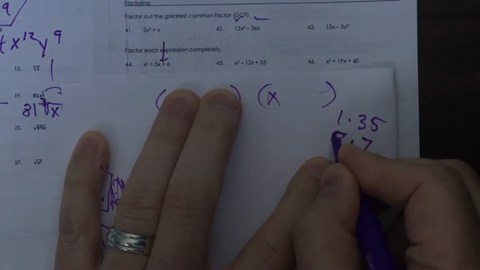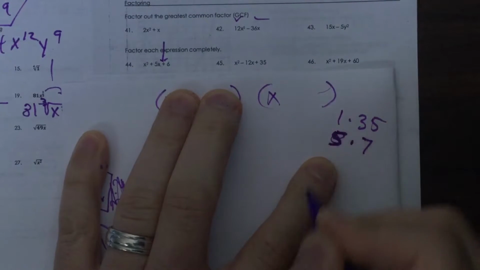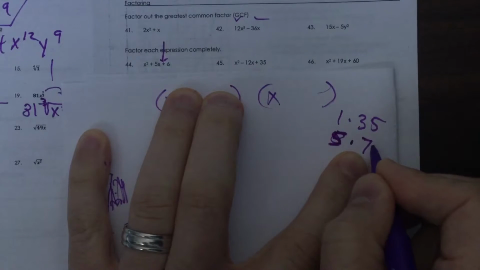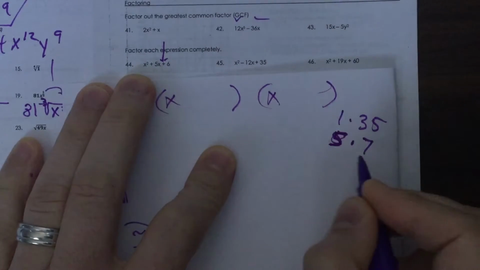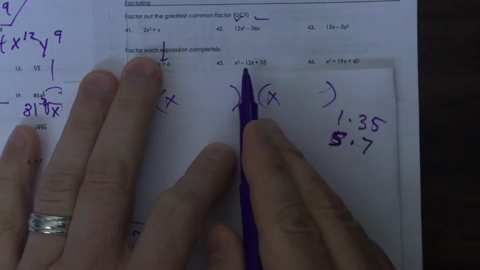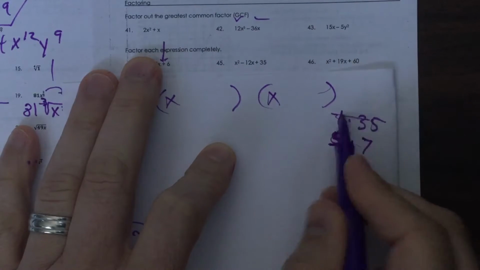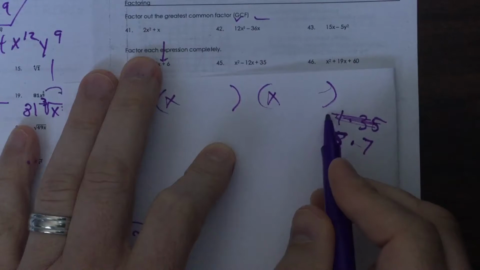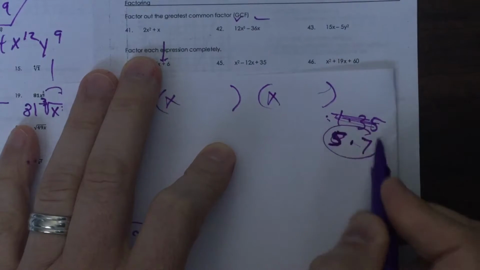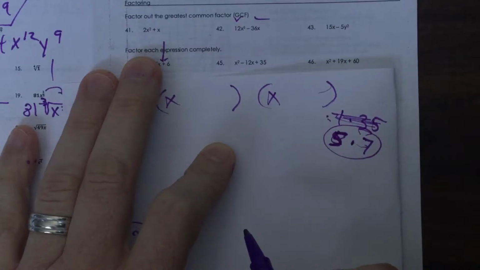Right? What else? I think that's about it. 6 won't go, and 7 we already have. So out of these choices, which ones can combine to give us 12? Definitely not that one. That can only add to give me 36 or subtract to give me 34. But this guy can add to give me 12.